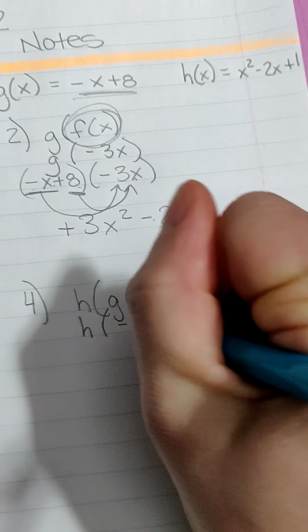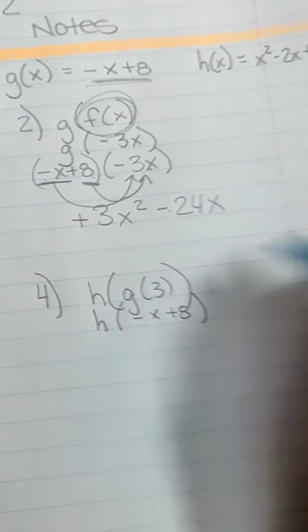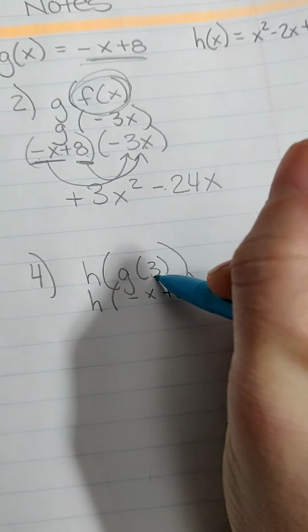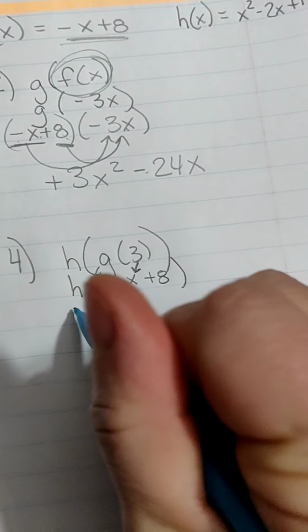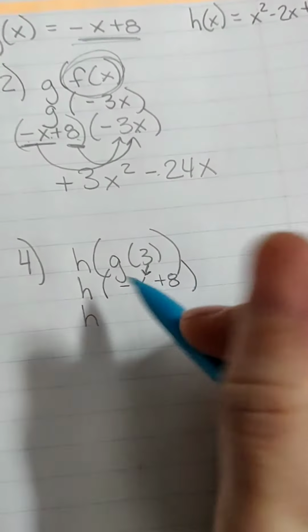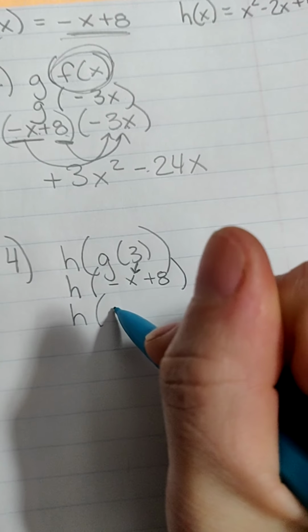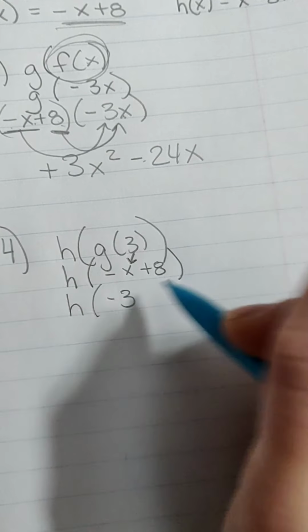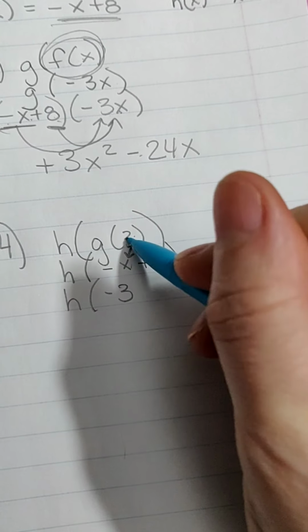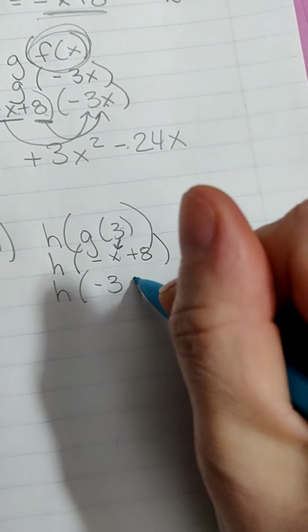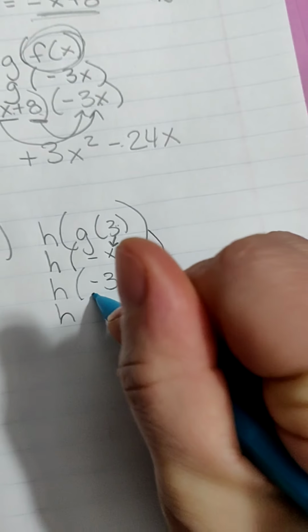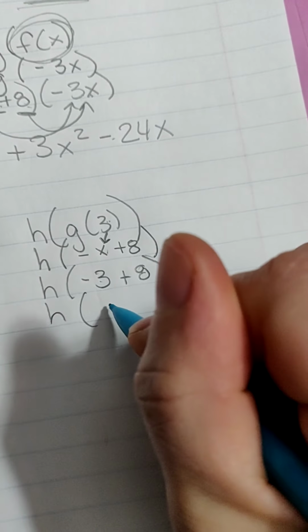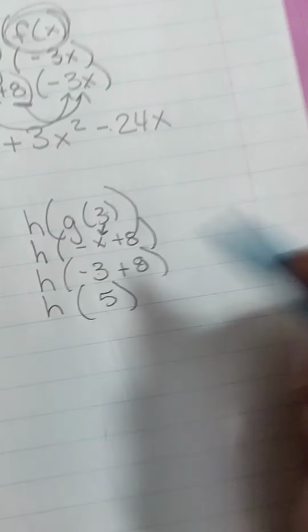So I'm going to write negative x plus 8 here, and my value of 3 is going to be plugged in for that value of x. So now I have h, because h stays the same, and I've got negative 3, because x is replaced with the 3, plus 8, that stays the same. If I have 8 and a negative 3, that gives me a positive 5.